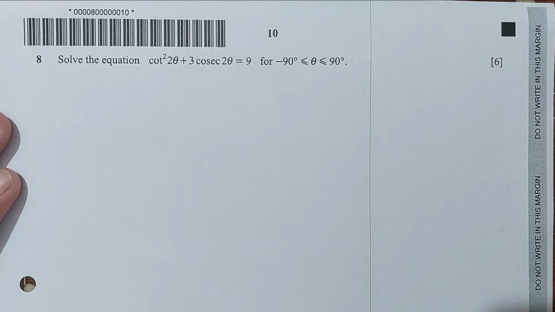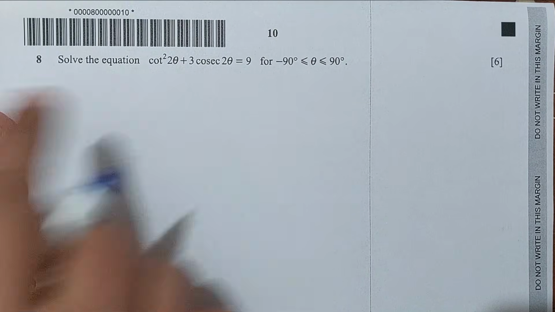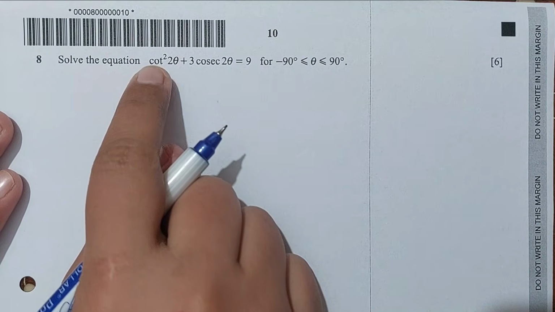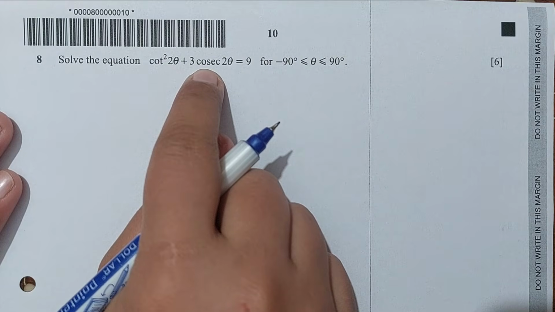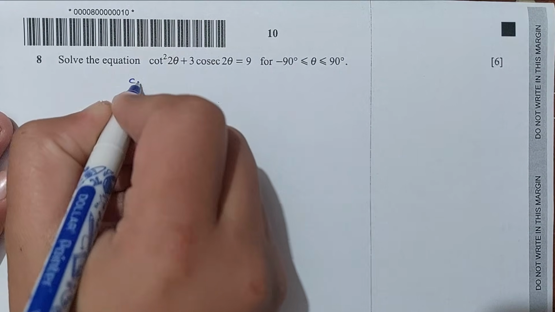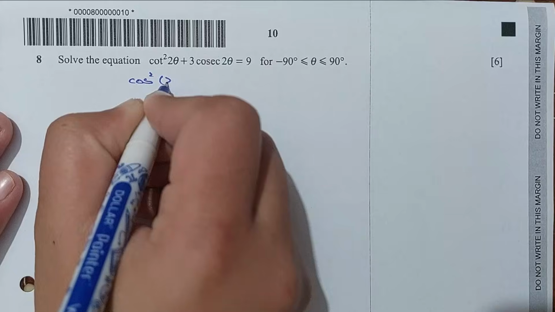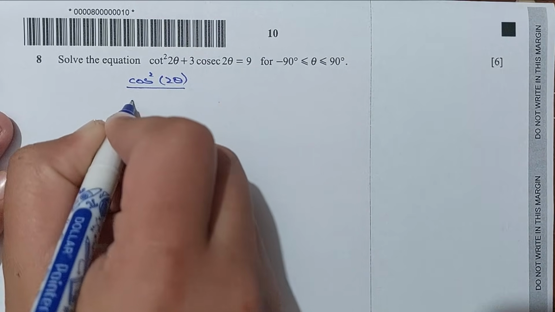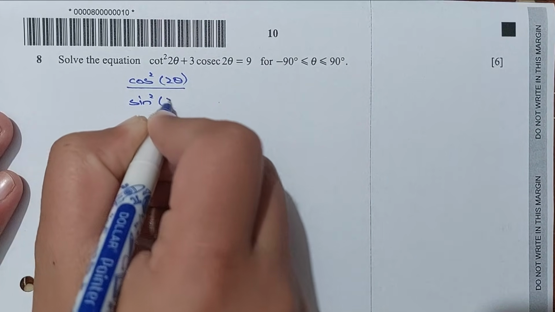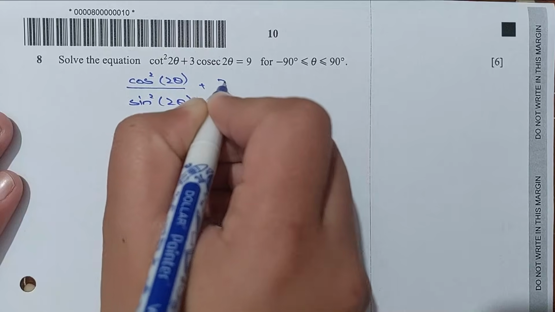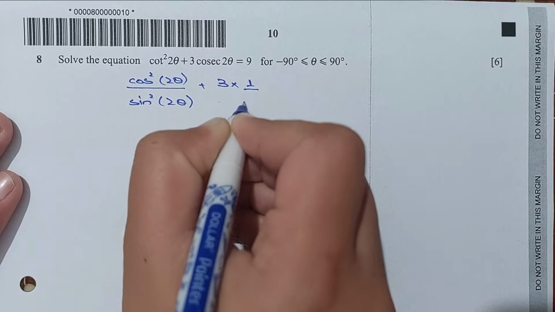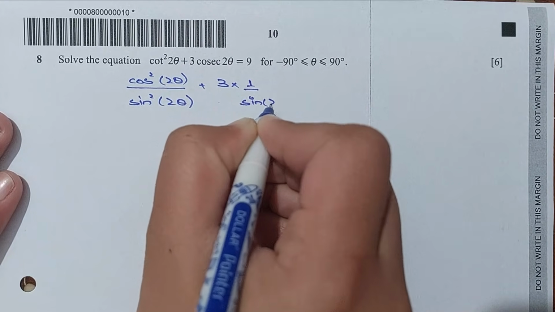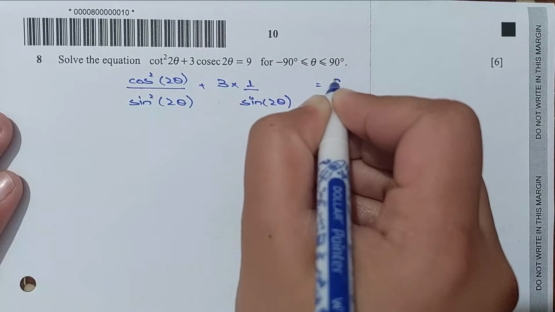Question number 8, solve this equation. Let me convert the cot into cos over sine and cosecant into 1 over sine. Cos square 2 theta over sine square 2 theta plus 3 into 1 over sine 2 theta is equal to 9.